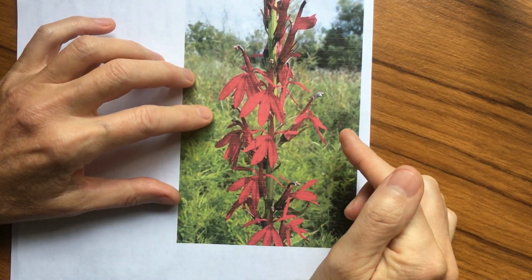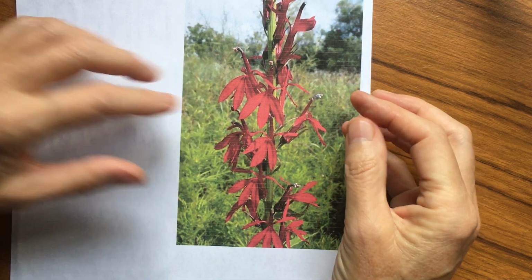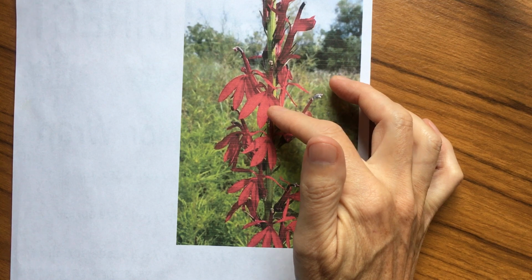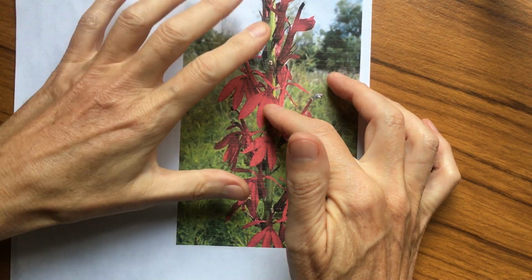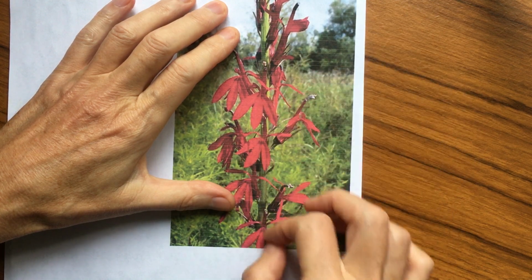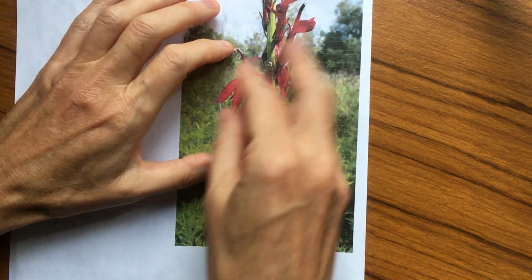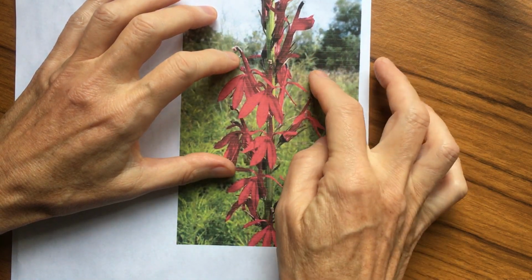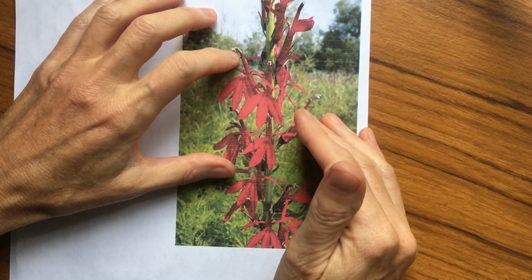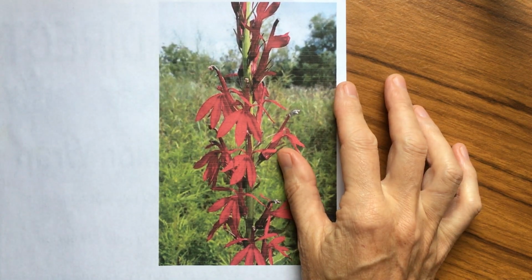So that's going to be the first thing. Then the second thing we're going to do is, when we understand the way the blossoms are put together, we're going to use our pen and just do very loose sketches of a cardinal flower, giving the impression of the blossoms circling the stalk.